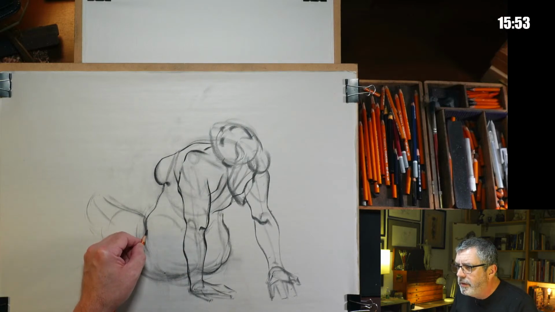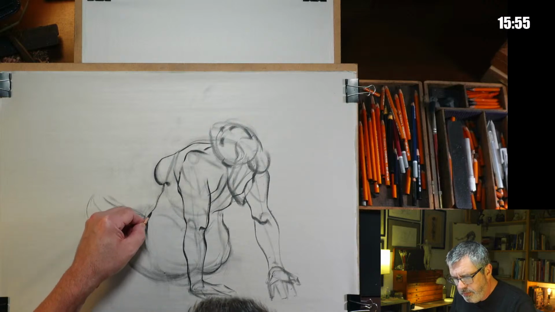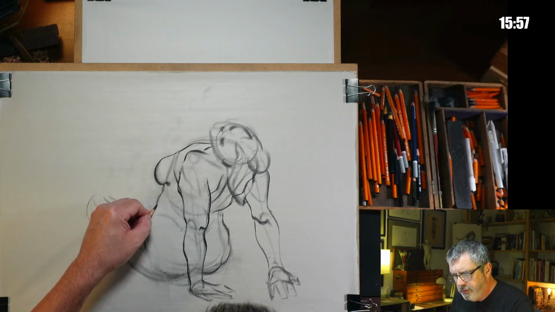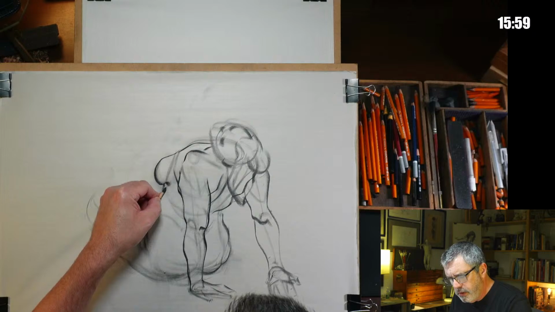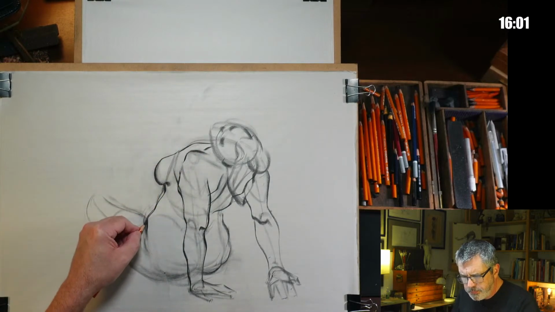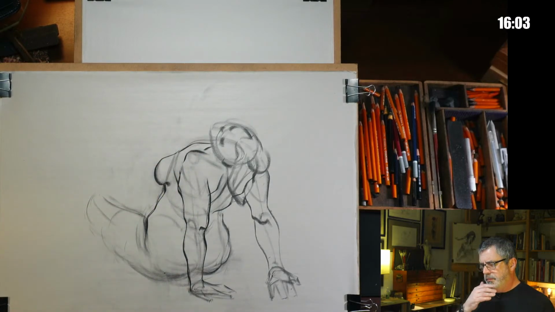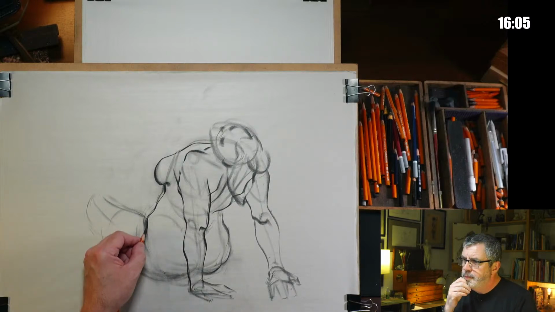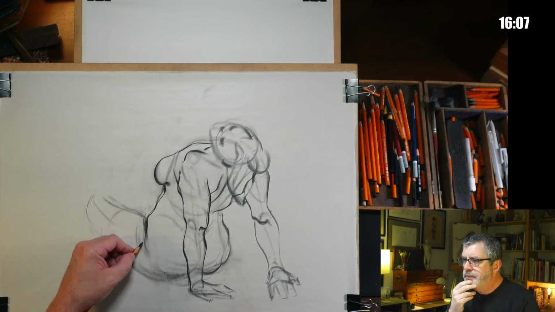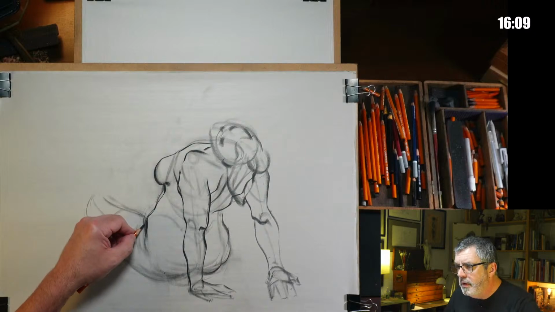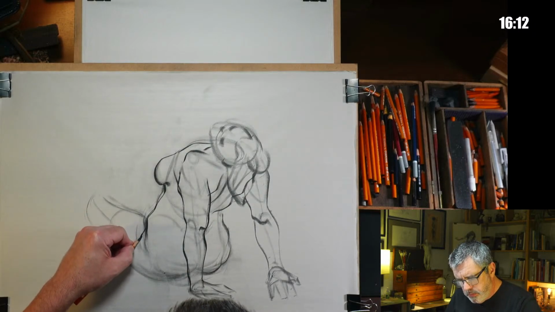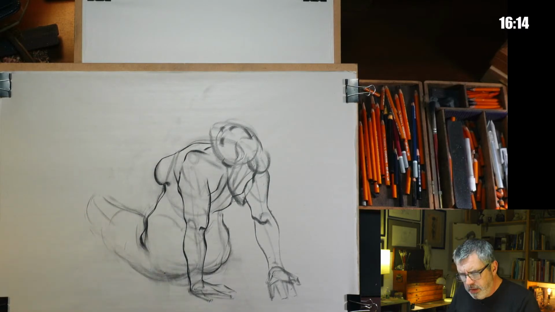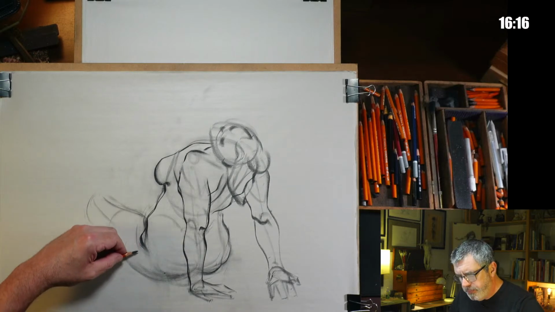At least for me, I can't emphasize enough the importance of that from a design language perspective. It's the only way that we're going to get tension into the drawing. You know?